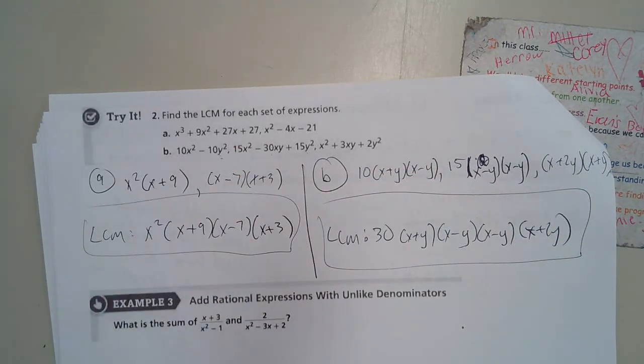And that's a pretty tough LCM there. And what you're going to notice is sometimes these parts feel really hard. Then we're going to get to doing some of the actual problems, and you're going to be like, okay, these really aren't all that bad. So with that said, let's go ahead and look at example 3.